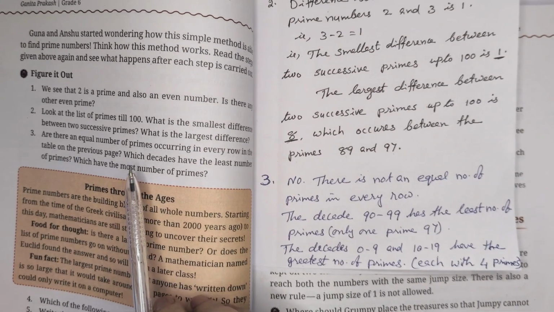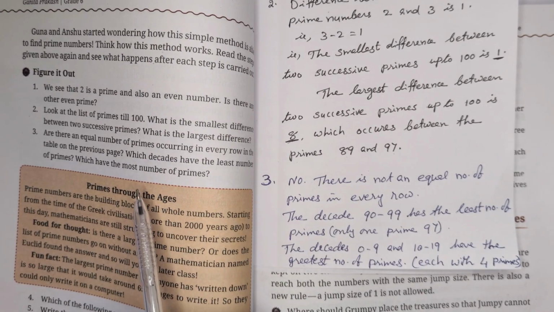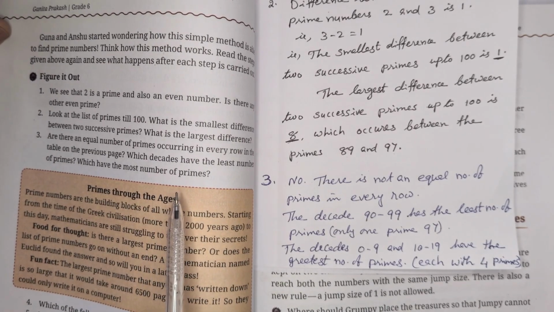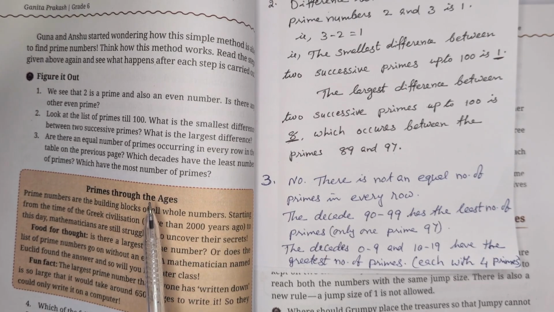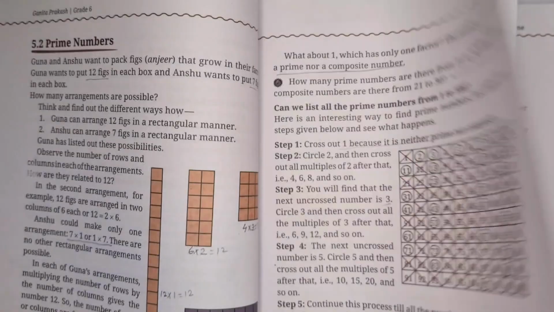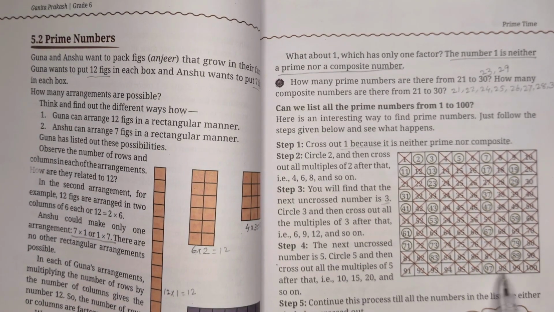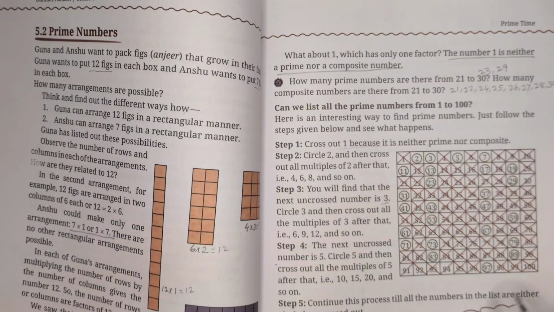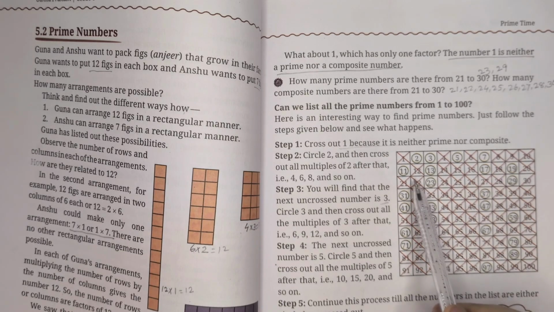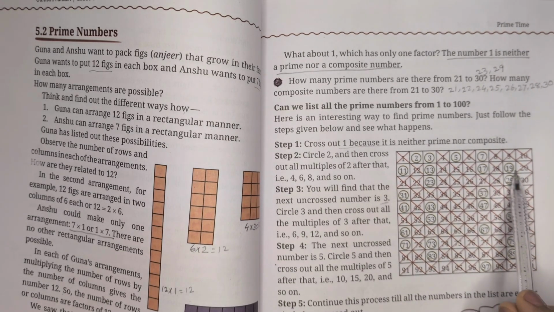Third question: are there an equal number of primes occurring in every row in the table of the previous page? Which decade has the least number of primes and which has the most? Now here we already noticed that the decade 91 to 99 has only one prime, and the first two rows have 4 primes. This row also has 4 primes.